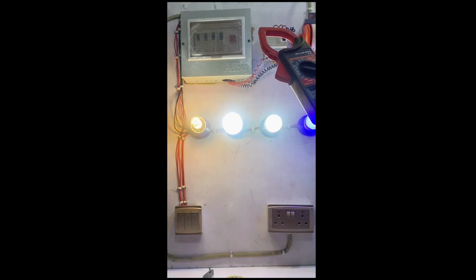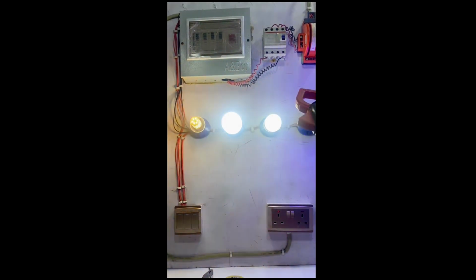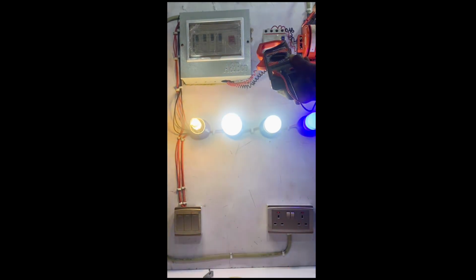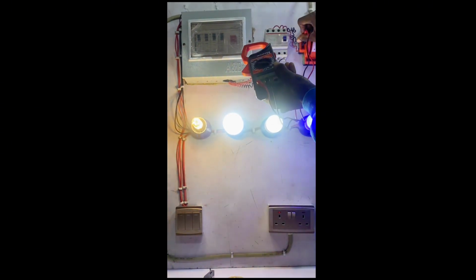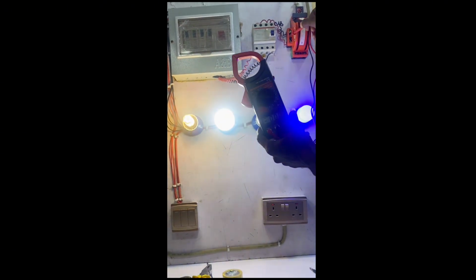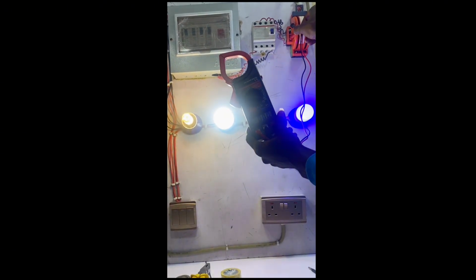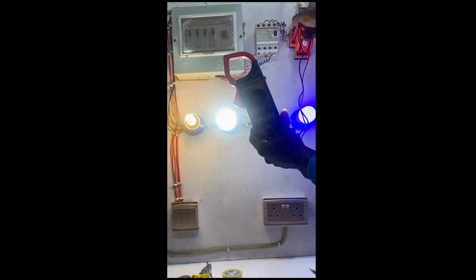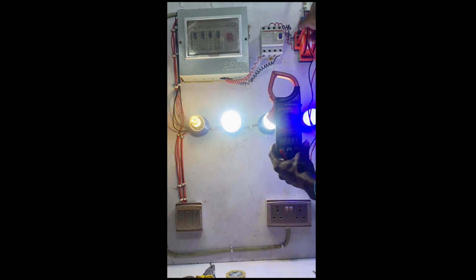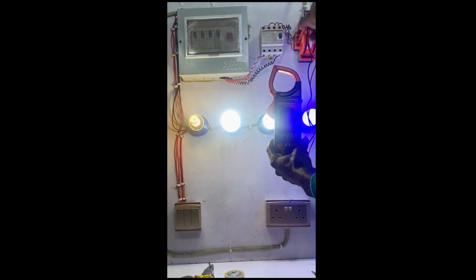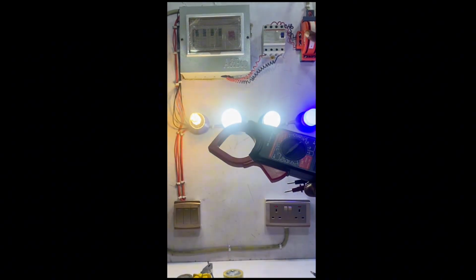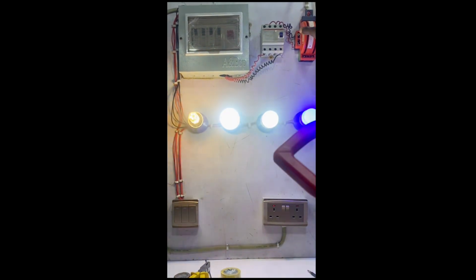So now let's test the output and see the output voltage from the NEPA supply to the changeover. We are going to test the output from the changeover. So this is the output of the changeover. I'll put the test probe, and we are still getting 205 volts. So that means our changeover is very active and it's working very well.